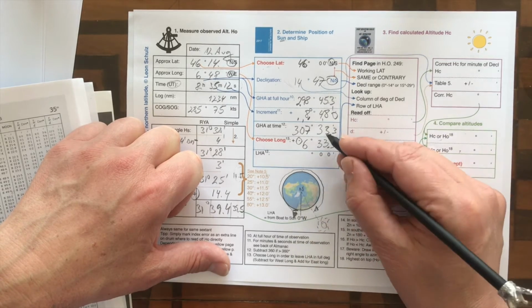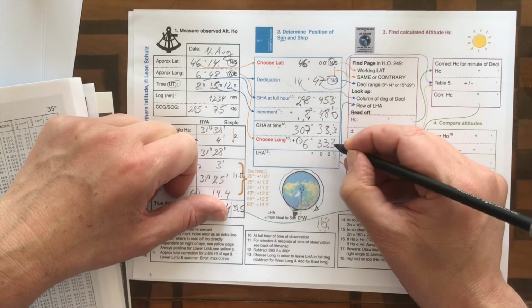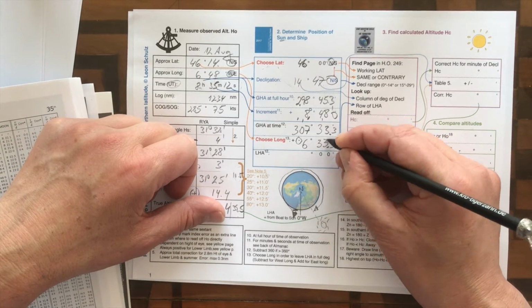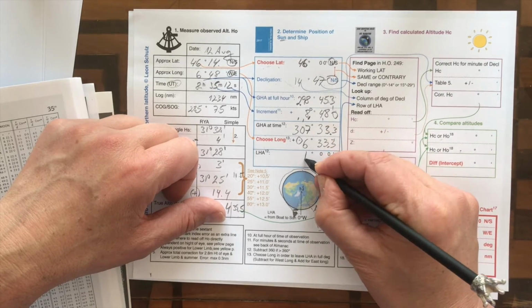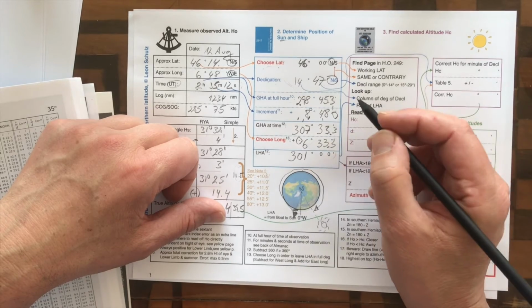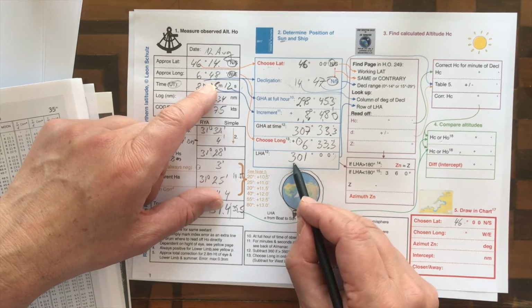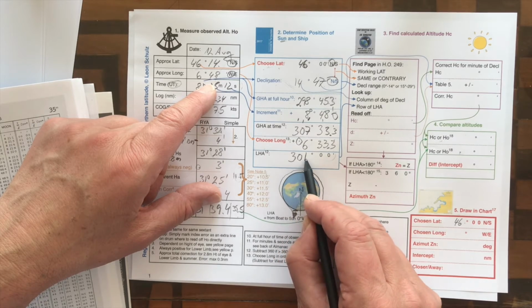Because when you deduct these, the local hour angle becomes 0. Let's try. 0, 0, 0. Good. And here from 6 to 7 it's 1. And here it's 0, and that is 3. So now I know that we choose the local hour angle 301 degrees and 0, 0.